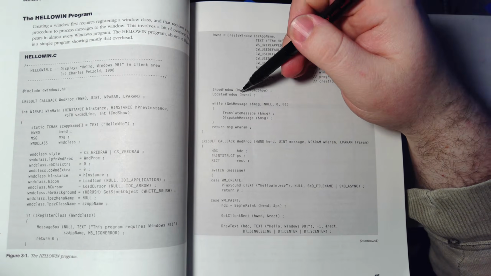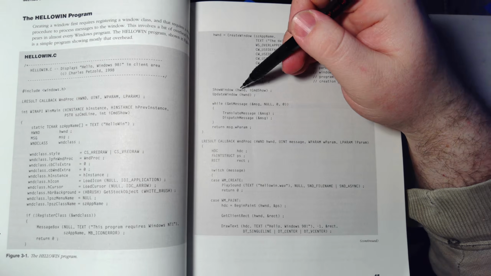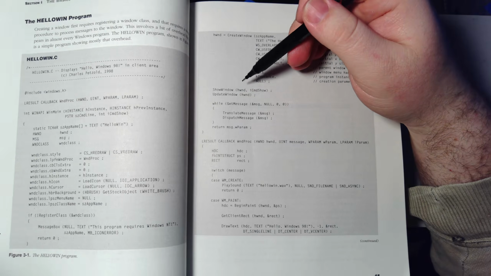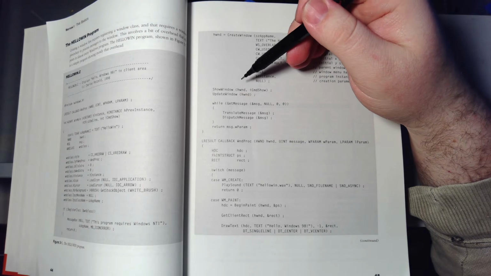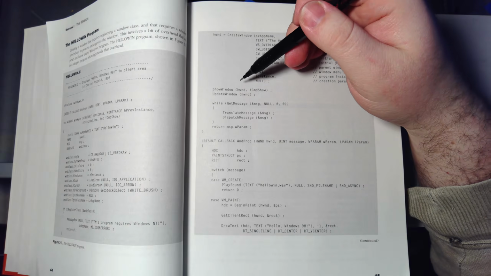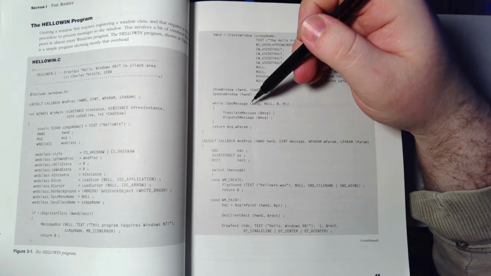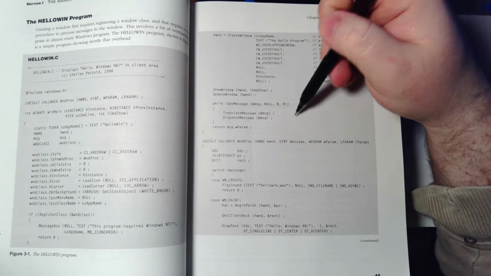So assuming all that worked, you're going to have a window on screen. But until we do something else, it's not going to do anything. With this down here, we begin what is called the message loop.